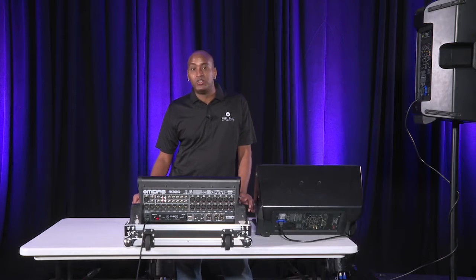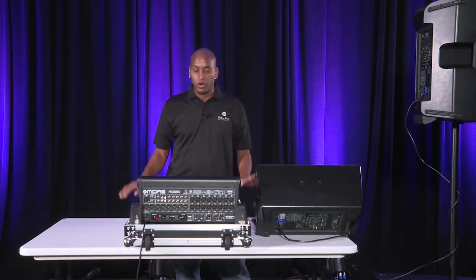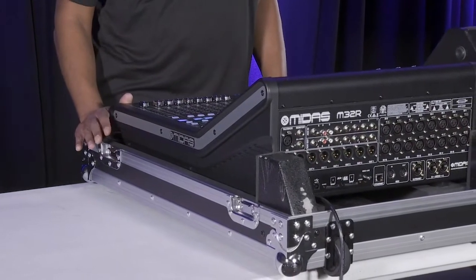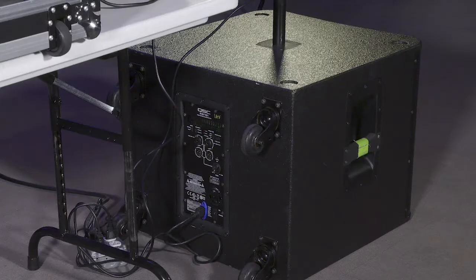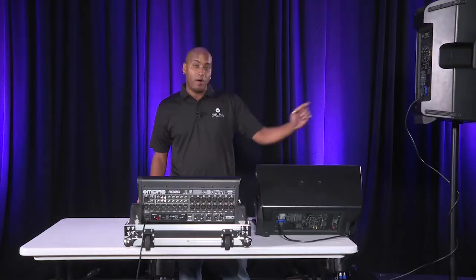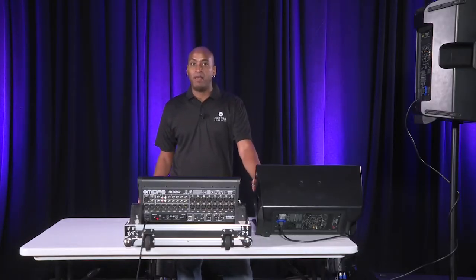I'm going to be showing you how to set up a very simple audio system, which is typically used at corporate events. So we're going to be using the M32 console today. We're going to be using the QSC KW181 sub and the QSC K12 as examples for our PA, and we're also going to be utilizing a QSC K10 for a floor monitor for talent. So let's get started and show you how to put this together.